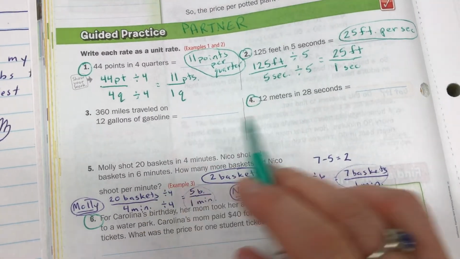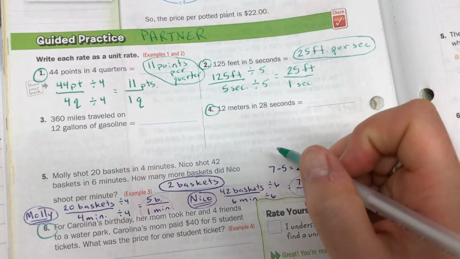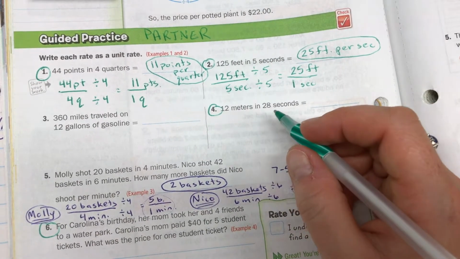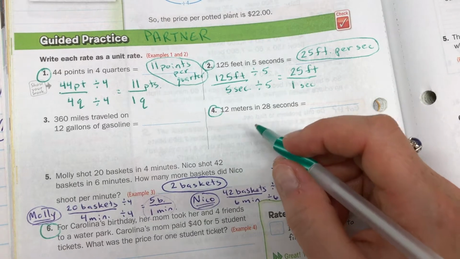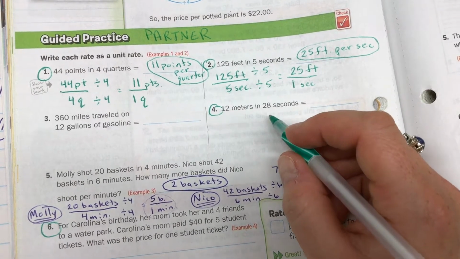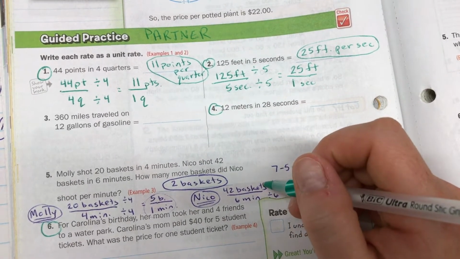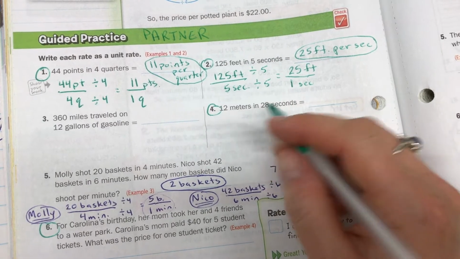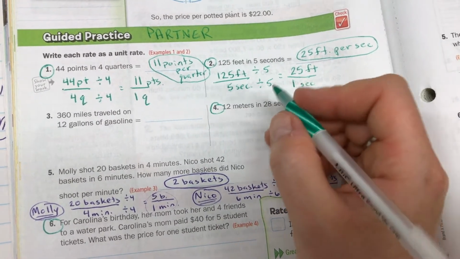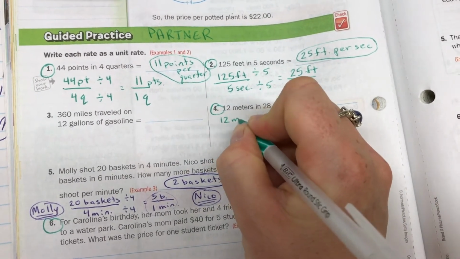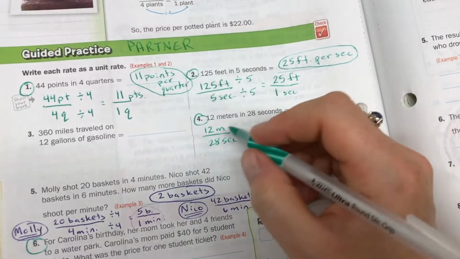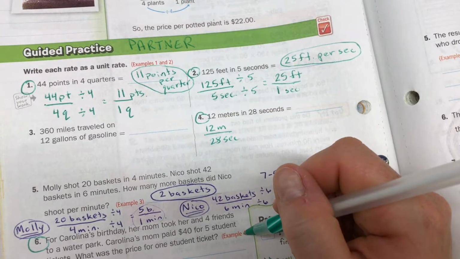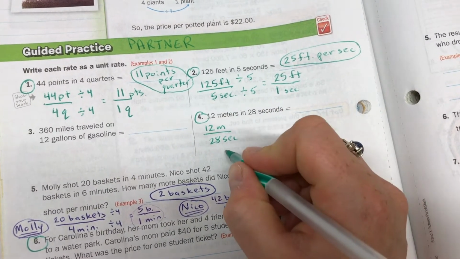Okay, so we're going to skip number 3 and move on to number 4. 12 meters in 28 seconds. So set this up as a fraction, and then you can't divide by 28. So you're going to have to find the greatest common factor of 12 and 28. All right, so I would say 12 meters in 28 seconds. There's my rate. Now, what's the greatest common factor of 12 and 28?